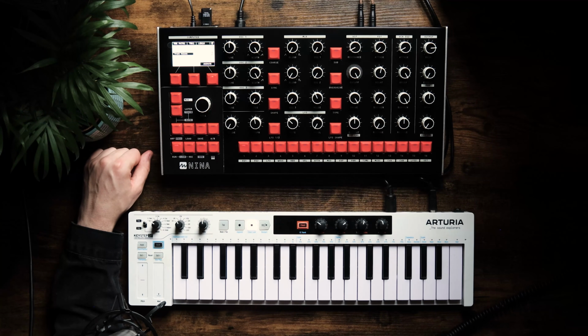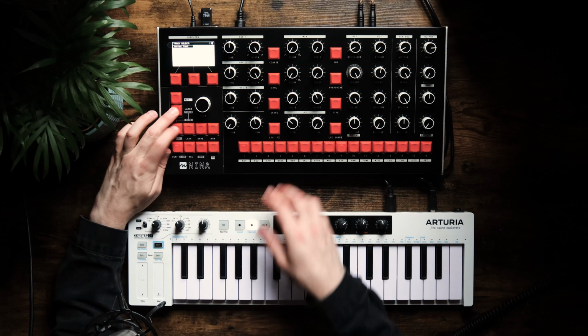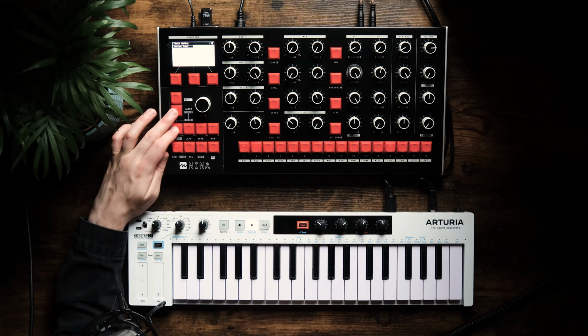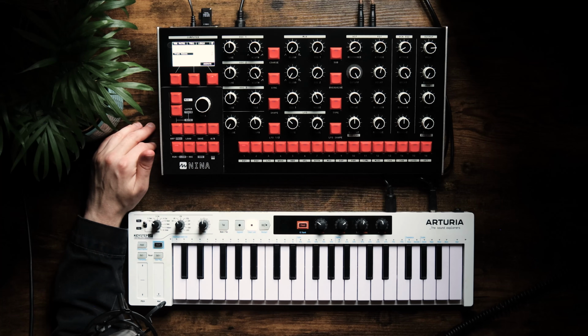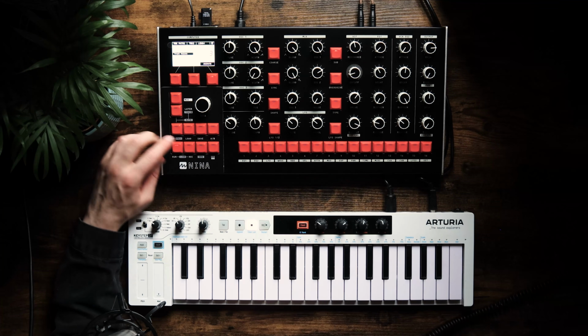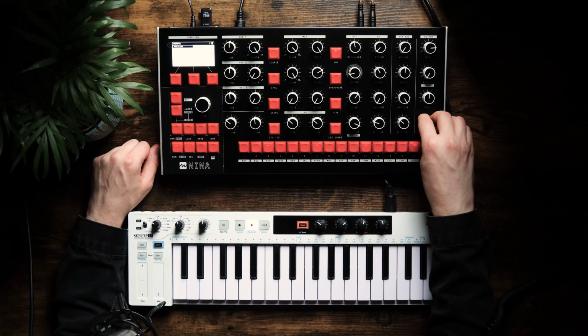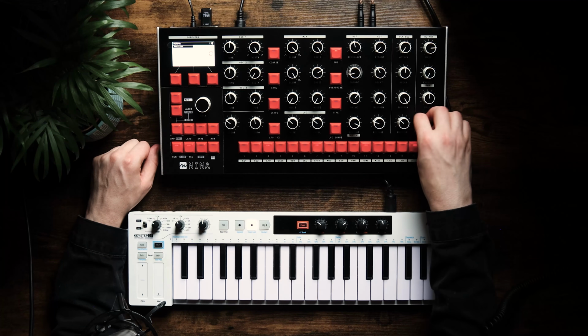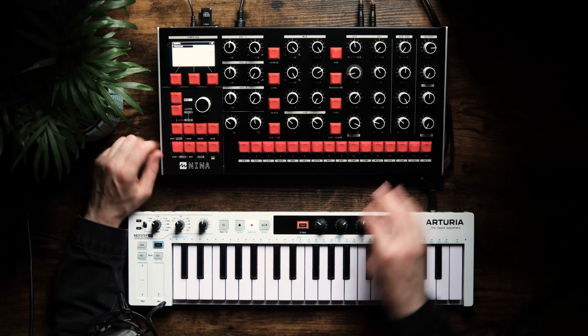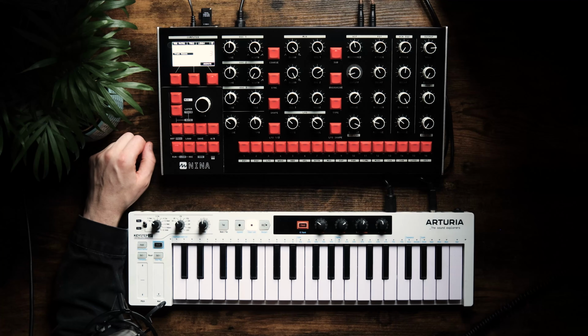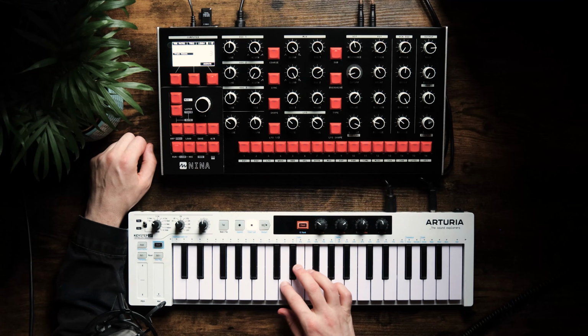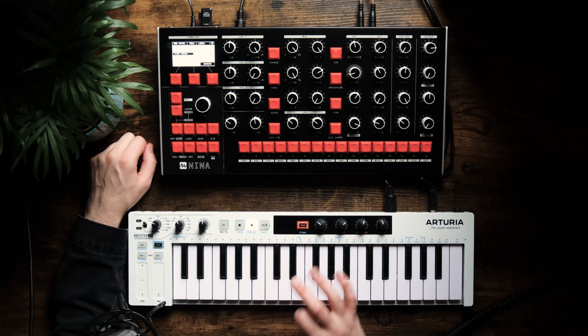This pattern is called Hopkins, and something that I forgot to mention in the overview is that we can actually mute the different tracks. So let's leave only the drums and bass, and I think I'm going to add a bit of automation. That we can still play over the top even when our tracks are muted.